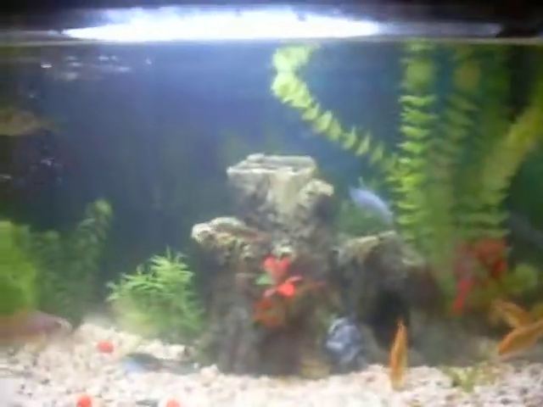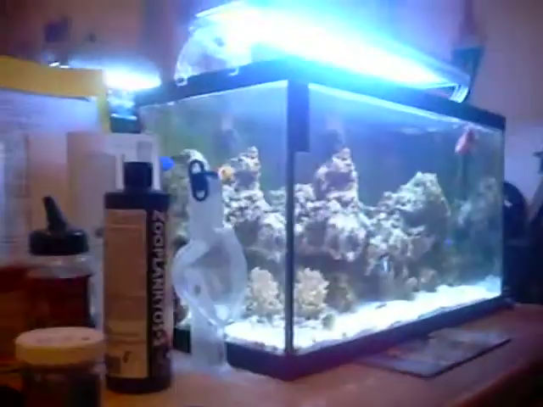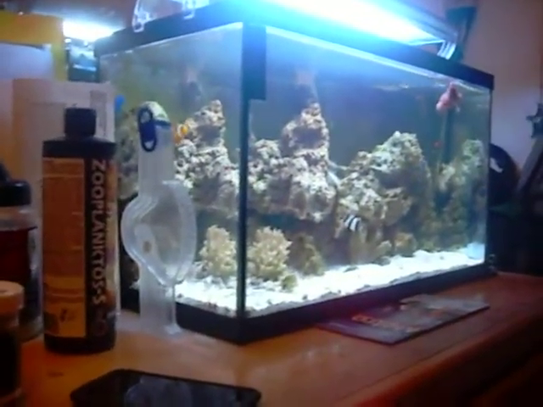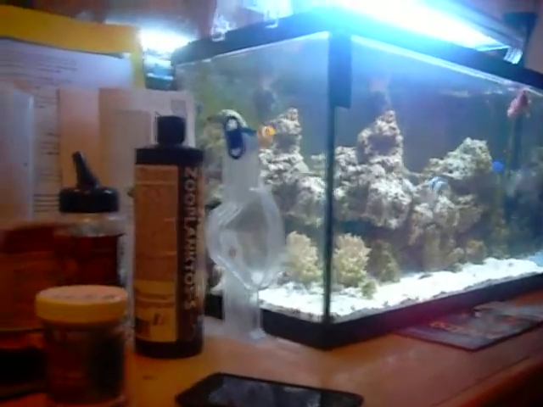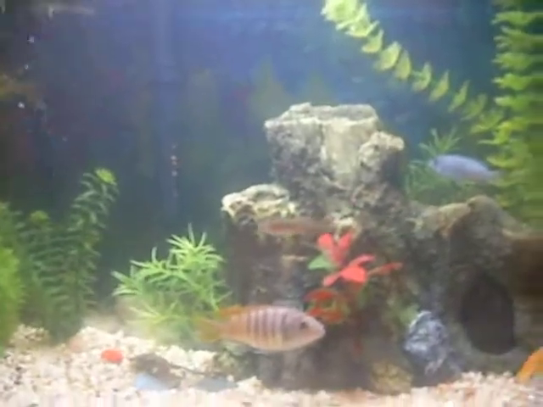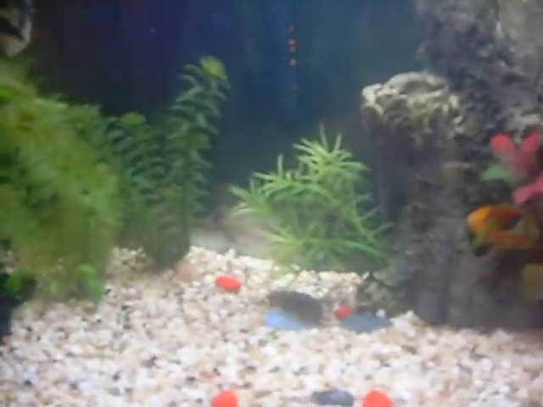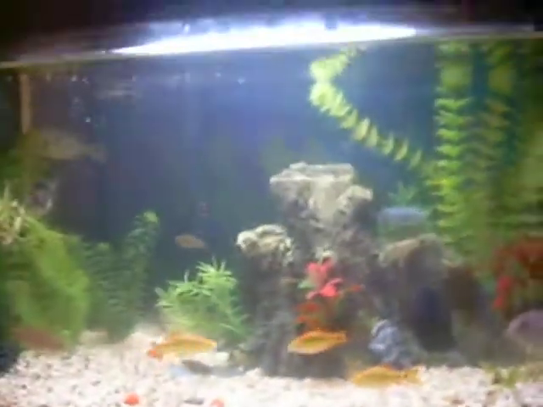If you set up a freshwater tank, the cycle might take you a couple of weeks, whereas with saltwater, within a week or two, you're pretty much good to go. This might take months. I went through a lot of trouble with this tank. It took me about 3 months for it to settle, but now it's doing pretty good. I just need to change the water.